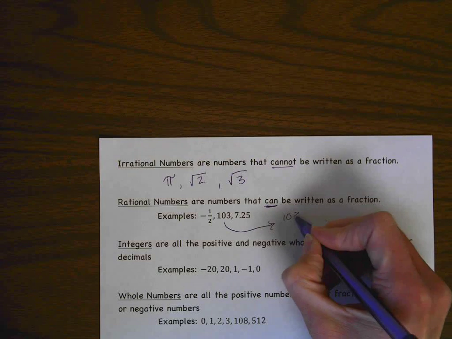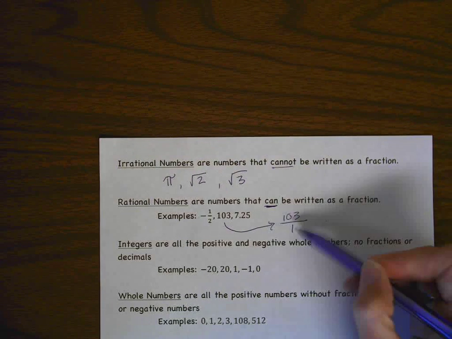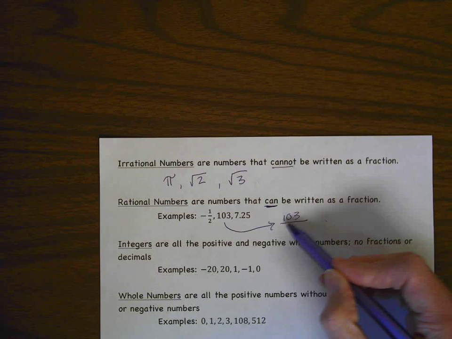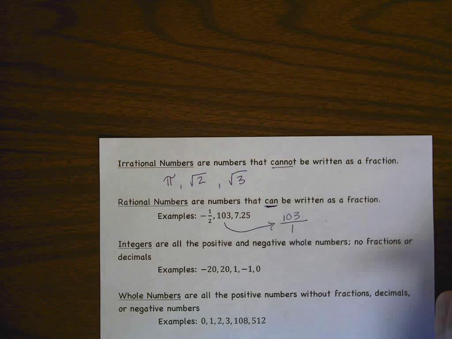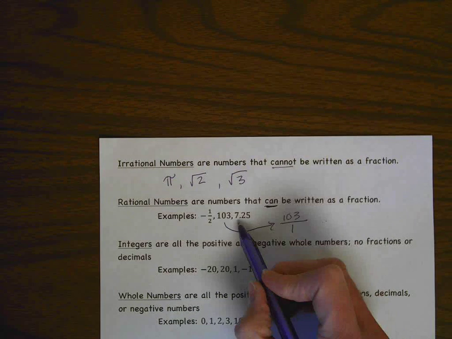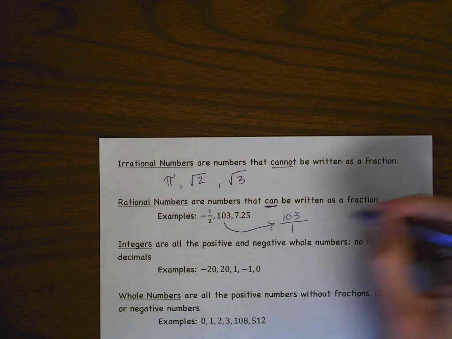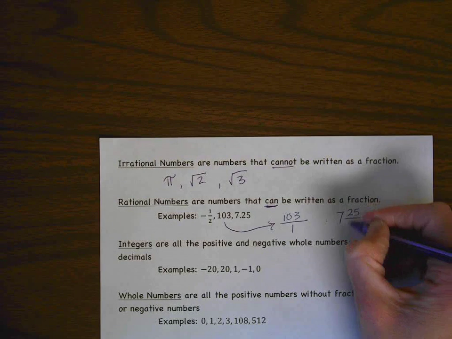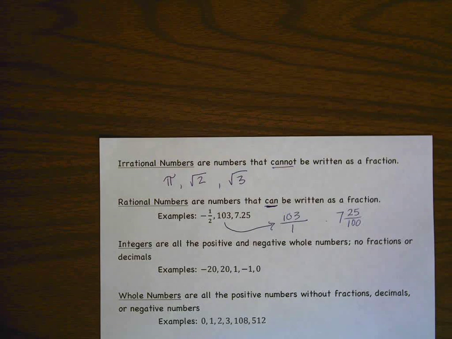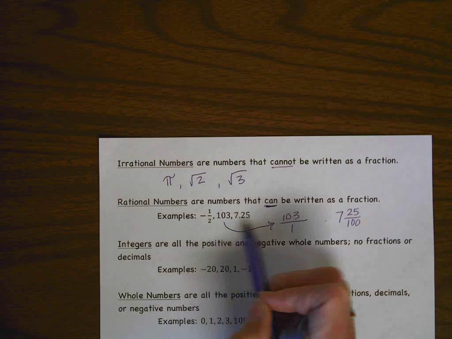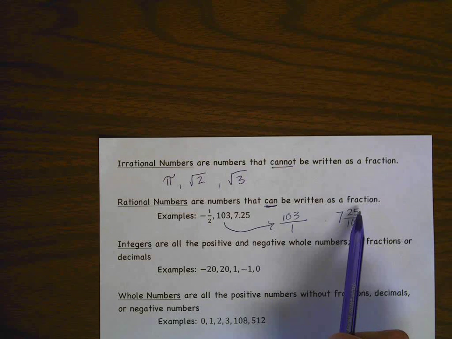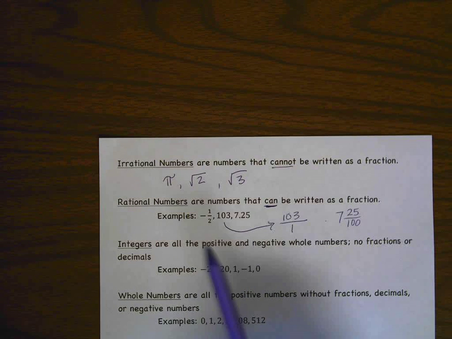103 could be written as a fraction like this. So you would have 103 divided by 1. That technically is a fraction, and it didn't change the value because 103 divided by 1 is still 103. Okay? And then you have 7 and 25 hundredths. So to write that out as a fraction, it would be 7 and 25 hundredths, and that's what that looks like. So these three are examples of rational numbers because they can be written as a fraction.